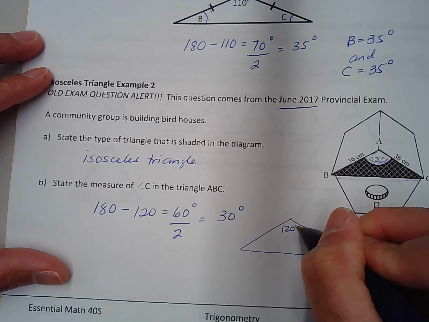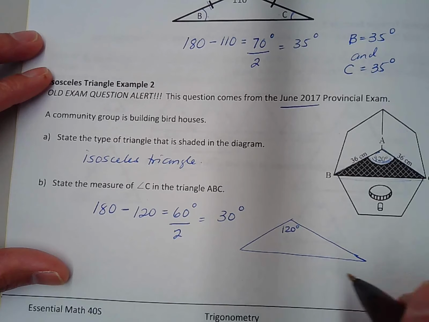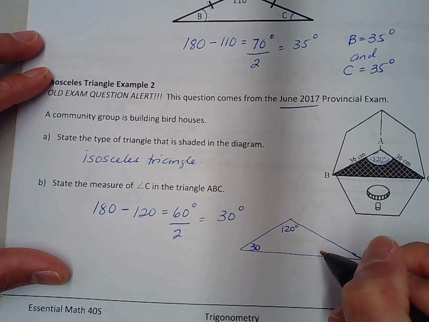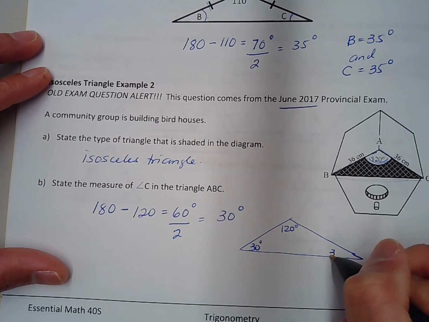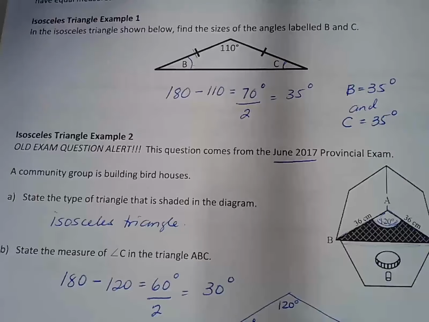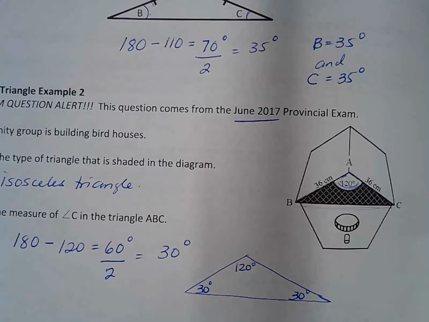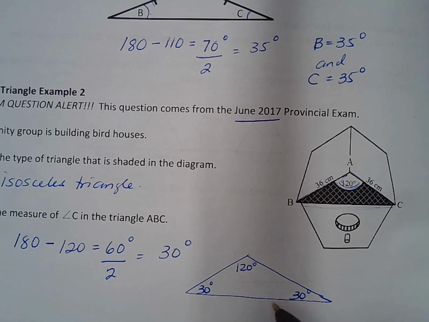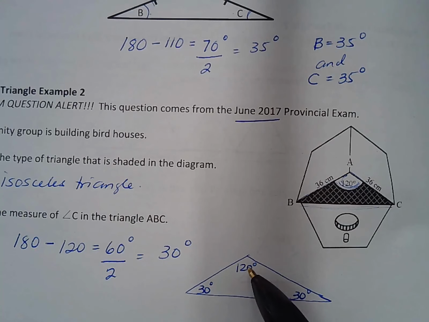The top is 120. This is 30. And this is also 30. And that follows the rule of 180, right? Because 120 plus 30 plus 30 equals 180. Okay, so far so good? Quite a lot of stuff in here in lesson 1.